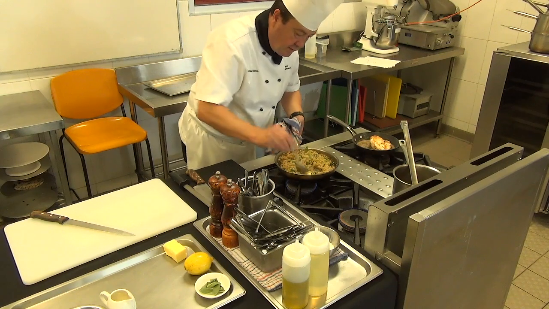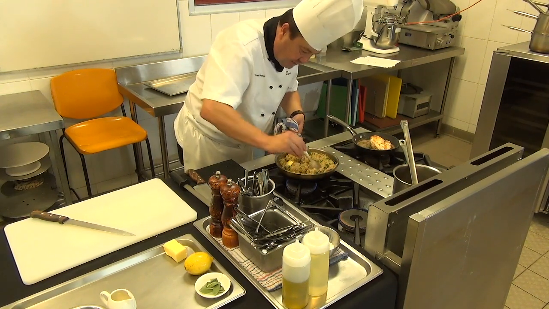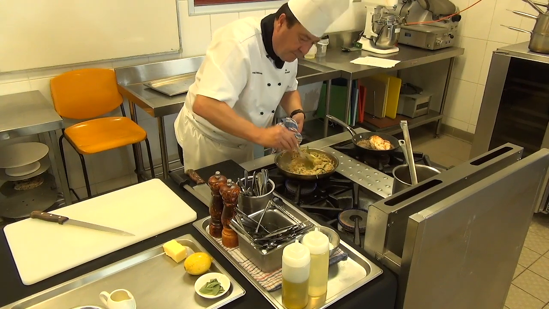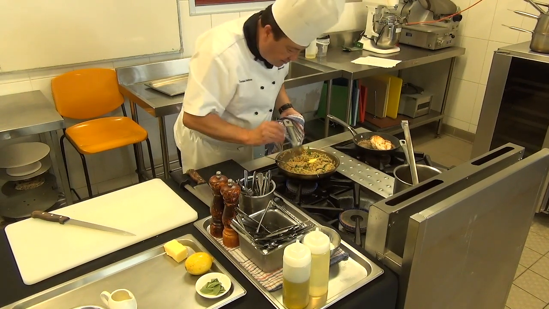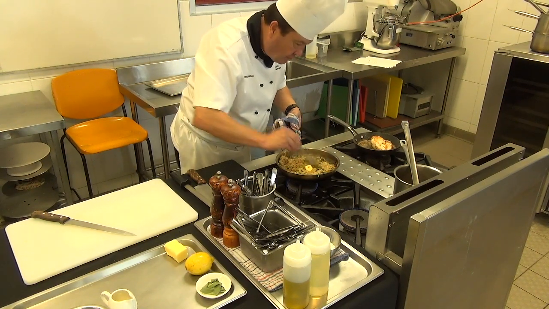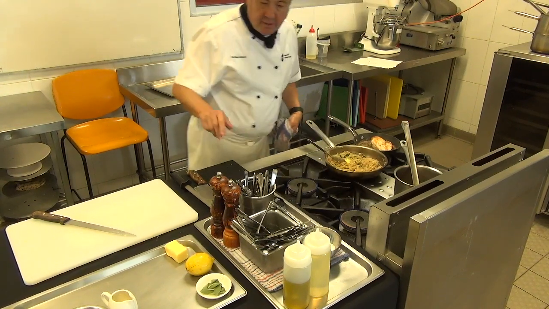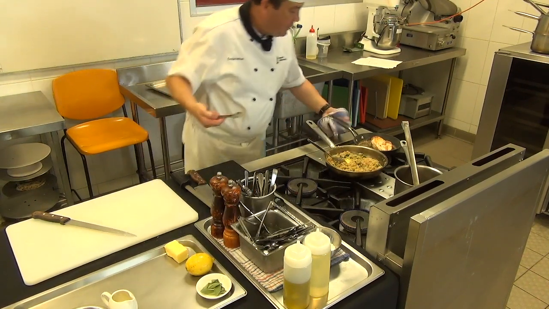Alright. Turning it over. That butter also will add a bit of flavour to it as well. Now, pull it to the side. Take my chicken.